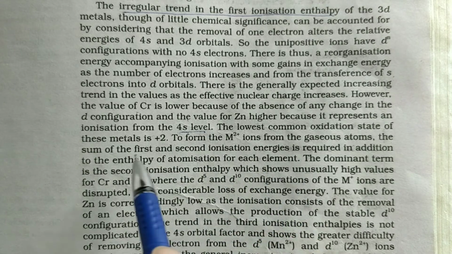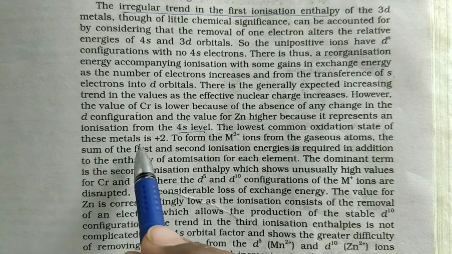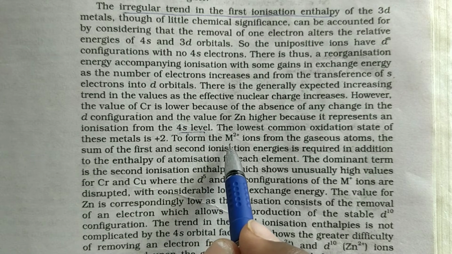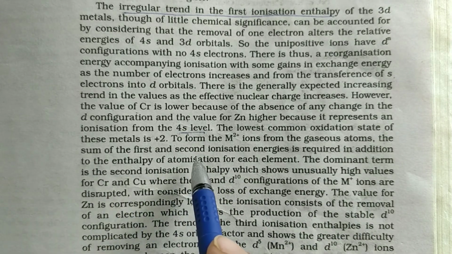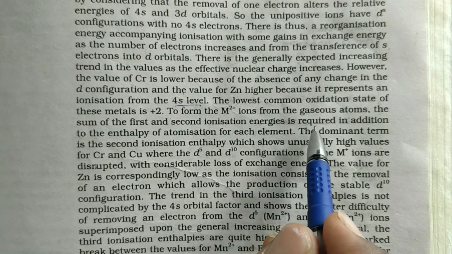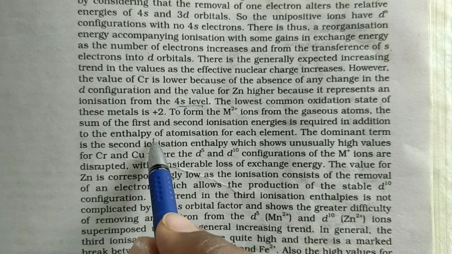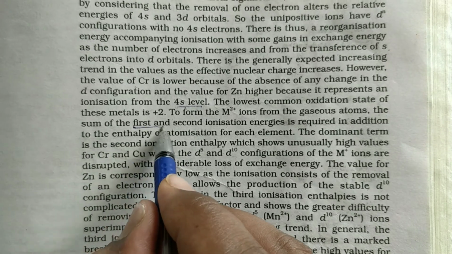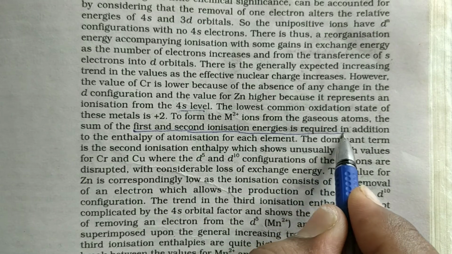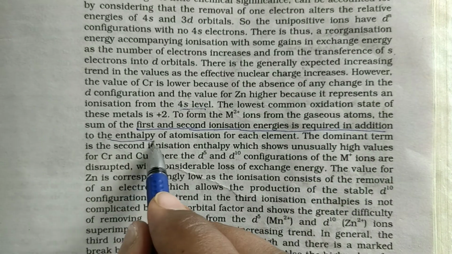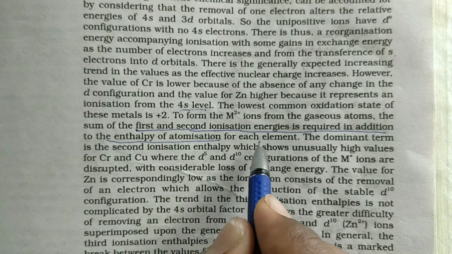The lowest common oxidation state of these metals is +2. To form the M+2 ions from the gaseous atoms, the sum of the first and second ionization enthalpies is required in addition to the enthalpy of atomization also. See, what are the energies required? First and second ionization energies in addition to the enthalpy of atomization for each element.